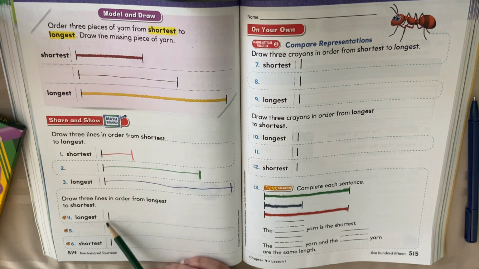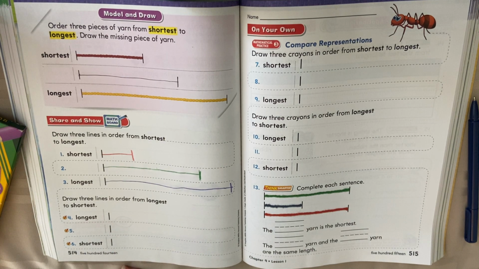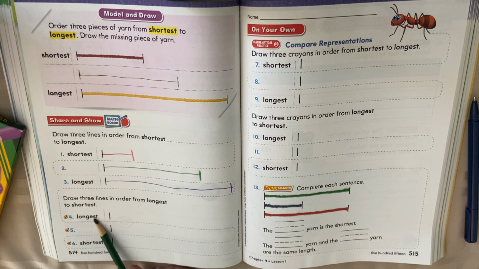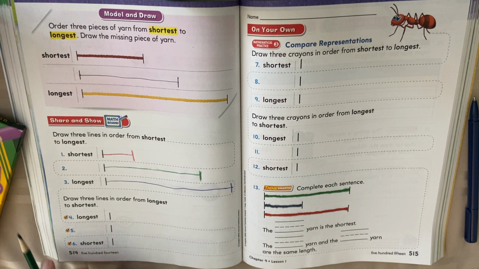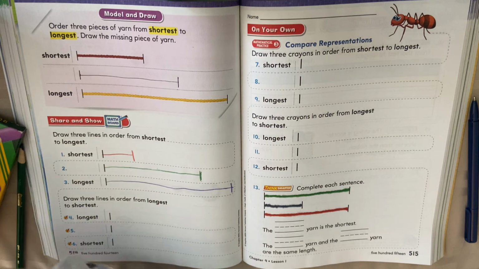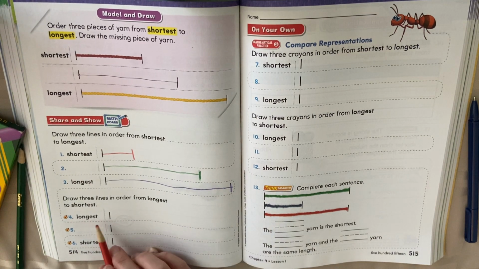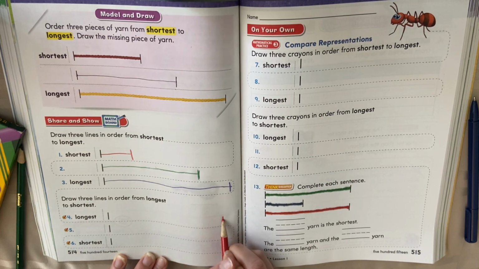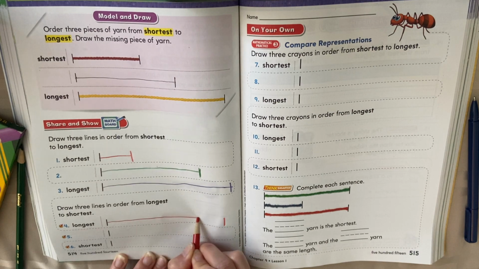All right, down here, the directions change. Now you're going to draw lines longest to shortest. All right, so think about this word, longest. Does that mean it's going to be very tiny or is it going to be big? What do you think? Yeah, when it says longest, it's going to be big. So I'm going to take and I'm going to make the longest line. So ready? Longest. Short or big? Yeah, big. So I'm going to put it down here, right? This is the longest line.